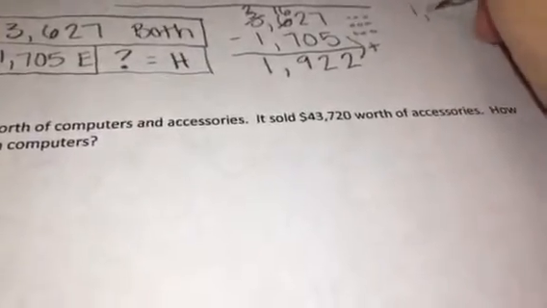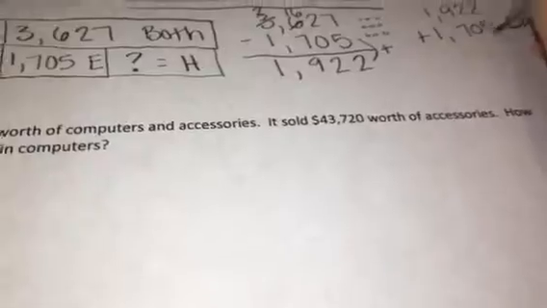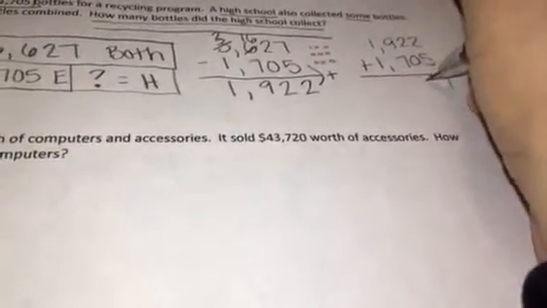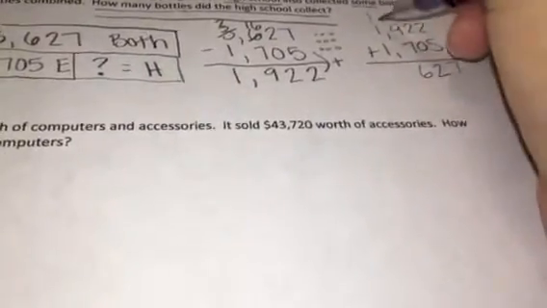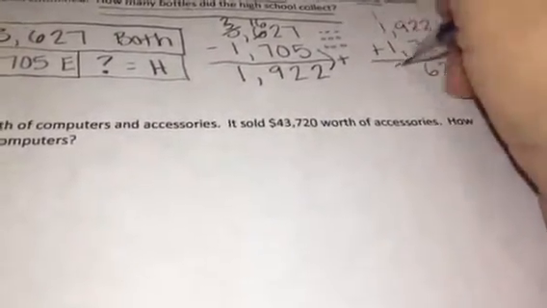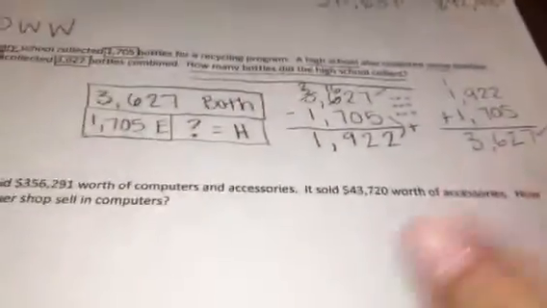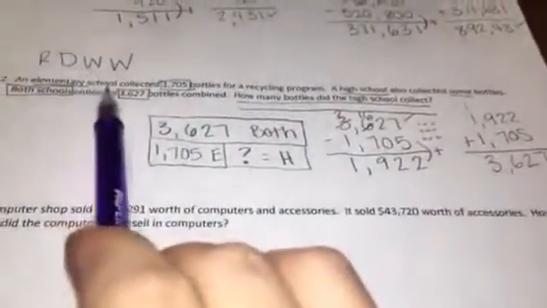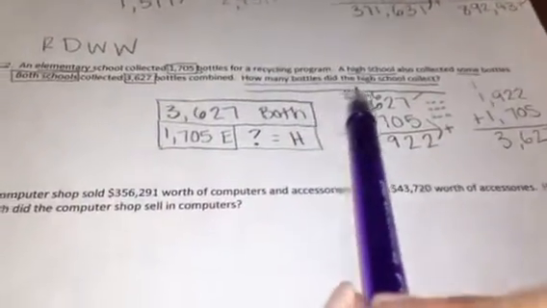So 1,922 plus 1,705. 5 plus 2 is 7, 2 plus 0 is 2, 9 plus 7 is 16, and then 1 plus 1 plus 1 is 3, and we do get the same answer, so I know that's correct. So the last part, we read, we drew a picture, we wrote our number sentence, so now we have to write our statement. It says, how many bottles did the high school collect?